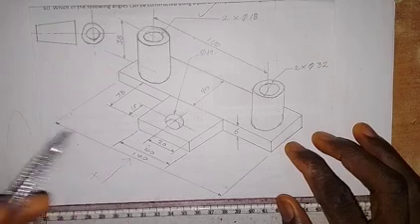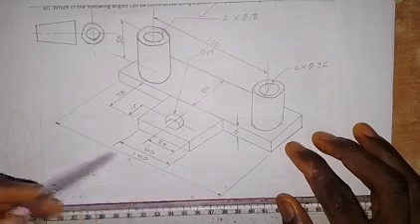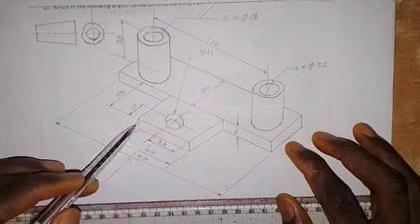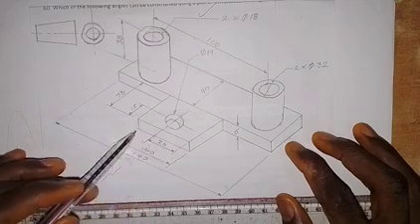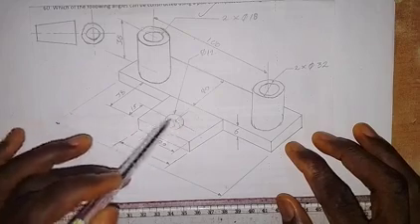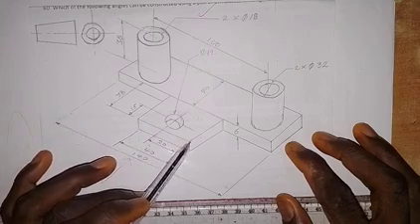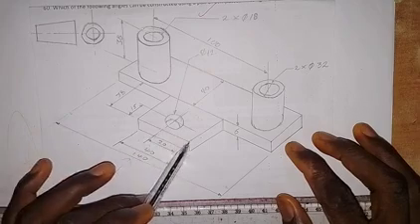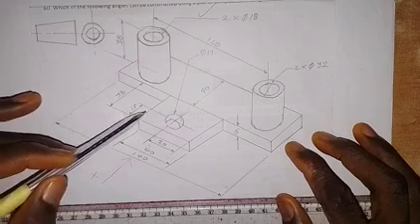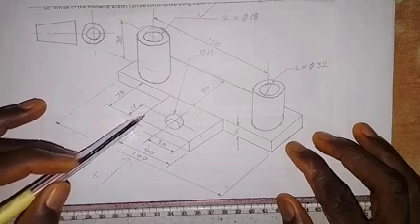So let me talk about the dimensions that we have here. The total distance from here to here is 140 millimeters. Then the distance from here to here is 40 millimeters. And then the center of this hole is 20 millimeters away from this end. And the center of this hole from this end is 15 millimeters.